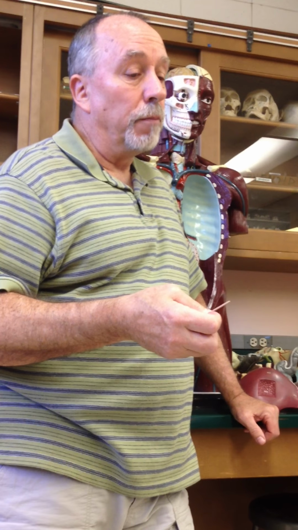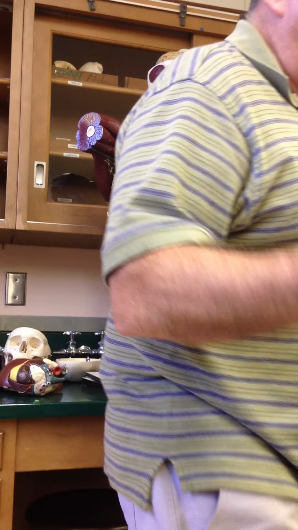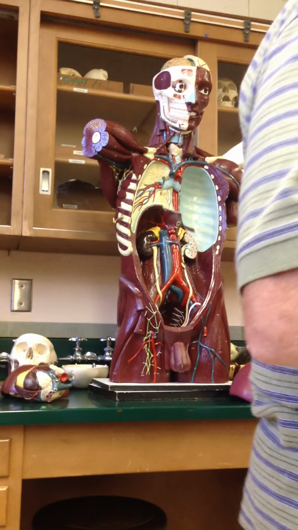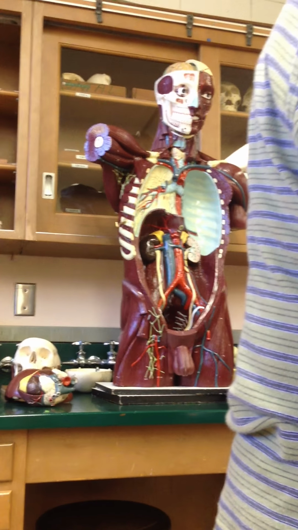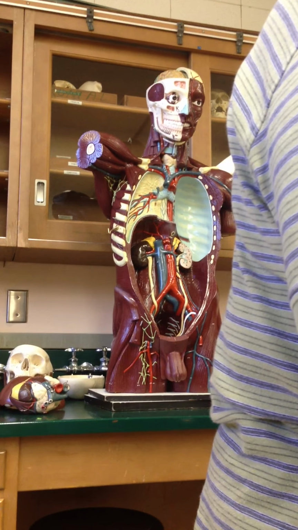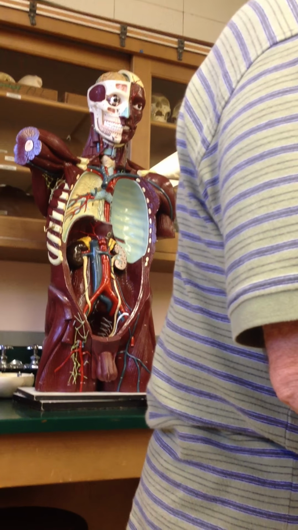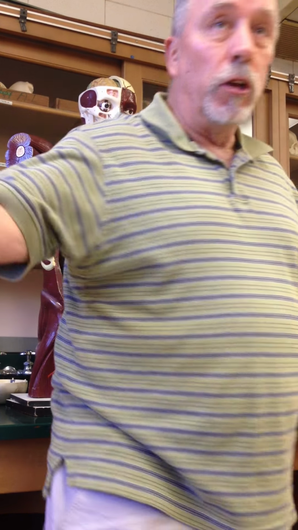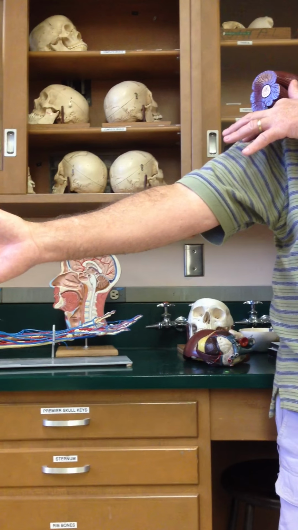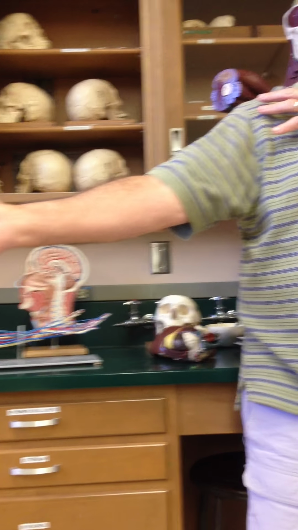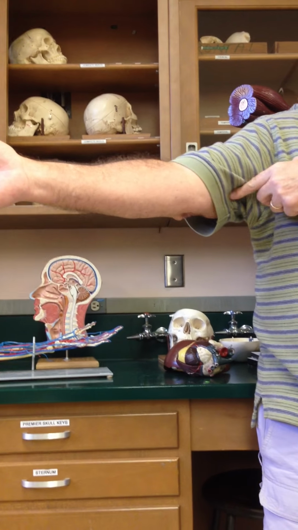None of the models show them that great, but let me explain where they're at, and I'll show you where you can see a little bit of them. For the upper extremity, the three of them are cephalic, basilic, and the median cubital. If you look at the arm, the cephalic superficial vein is on the lateral side coming up like this. The basilic's on the medial side coming up like this.